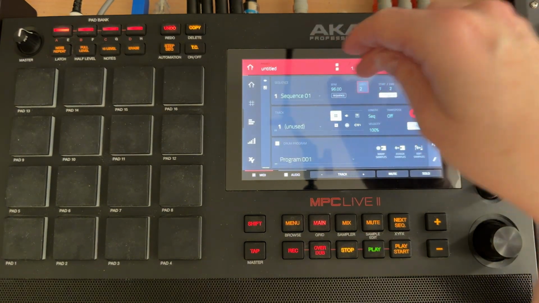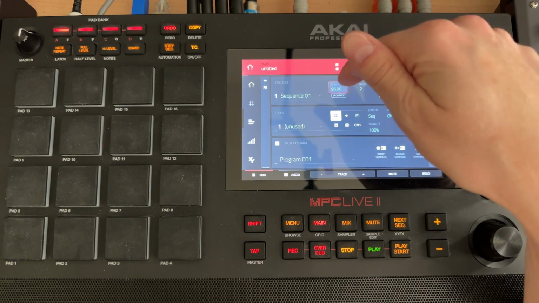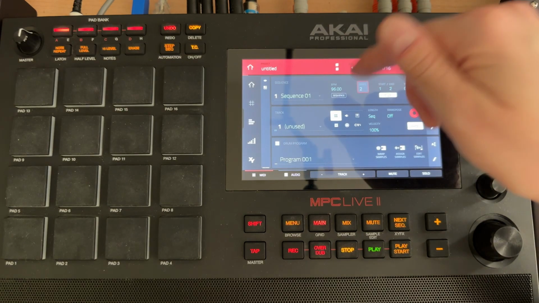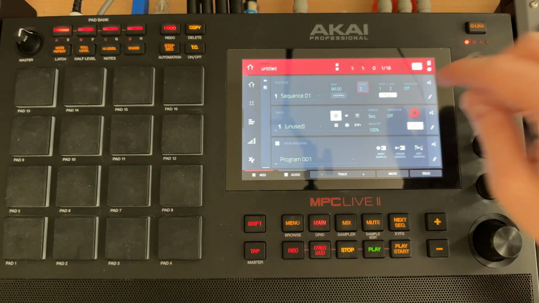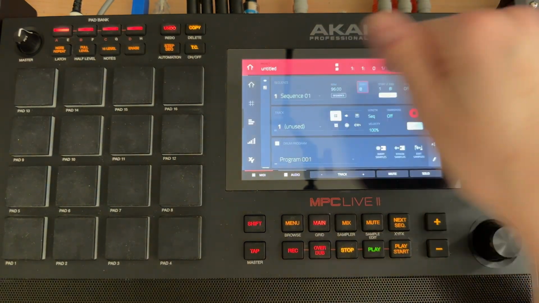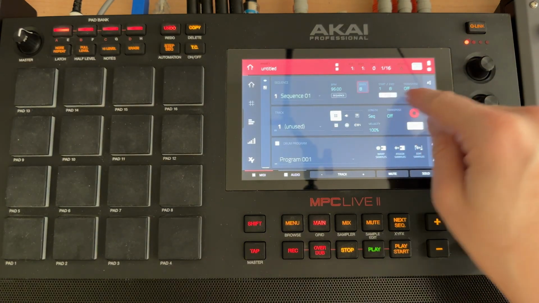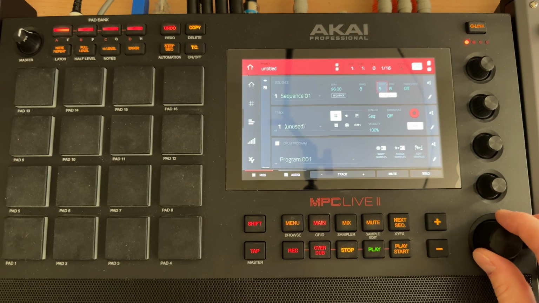So you can have each sequence have its own distinct BPM. It can have its own distinct number of bars. And then if you're wondering what the start and end is, this is basically like if you make an 8-bar sequence, this is turning the loop on and off, whether it's going to keep looping forever. I can also adjust the start and end.